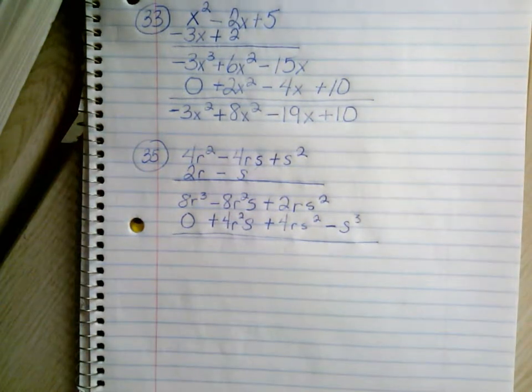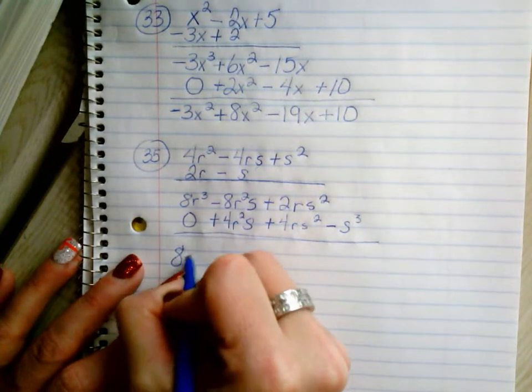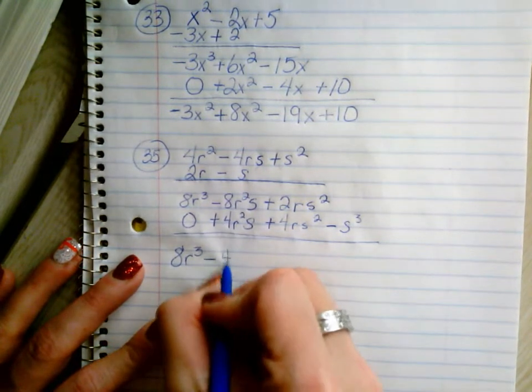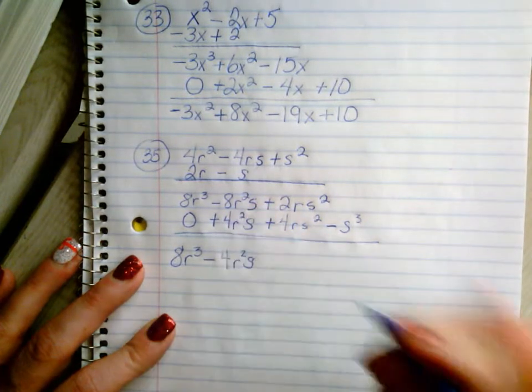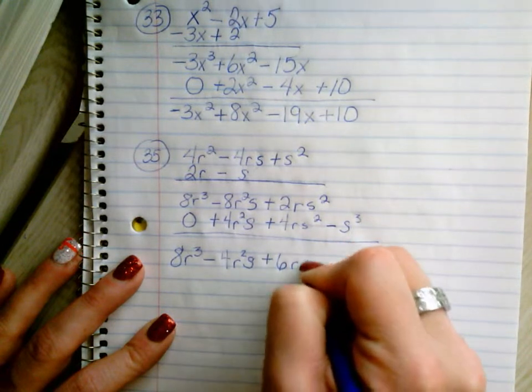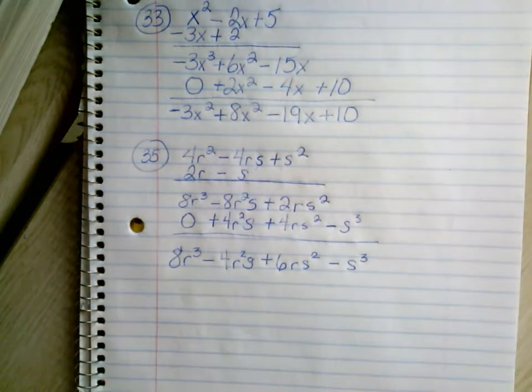Okay? So far so good? Add them up. 8R cubed. 8 and 4's difference, 4. And it's a negative R squared S. 2 and 4 together, 6RS squared, and last one is the S cubed. Okay?